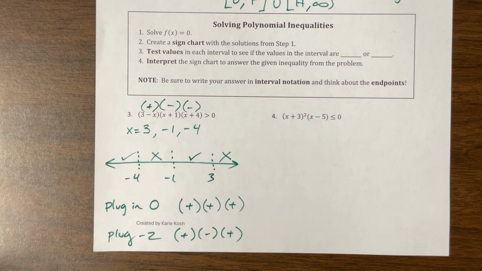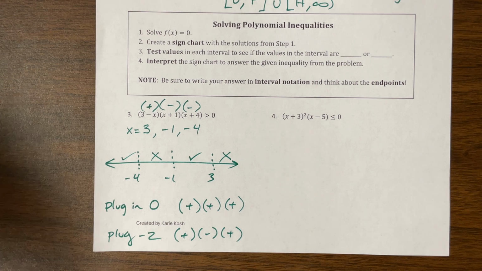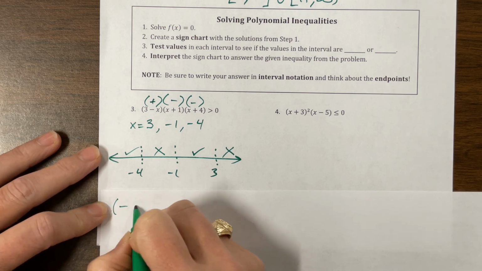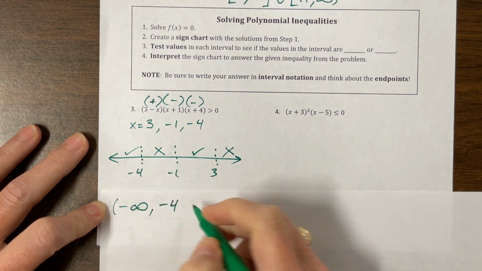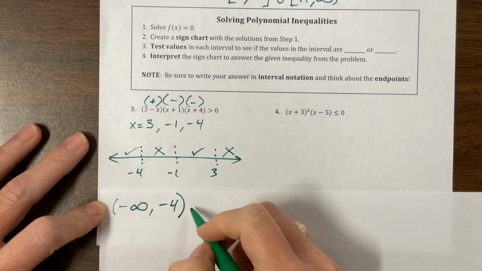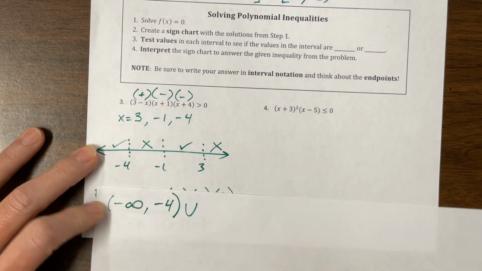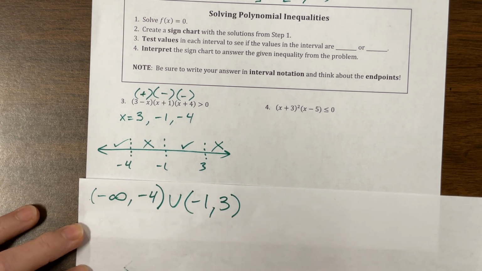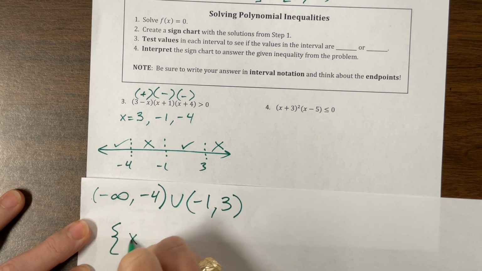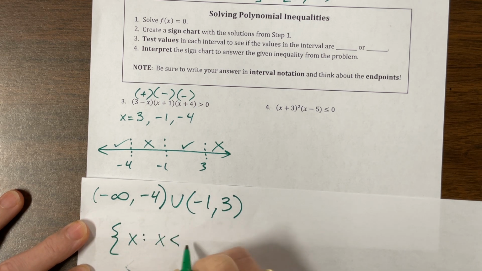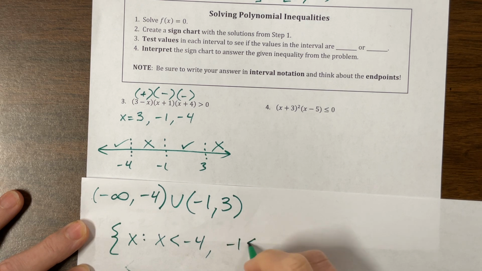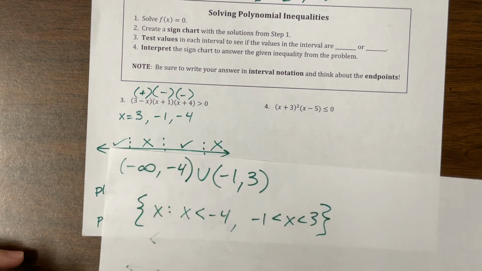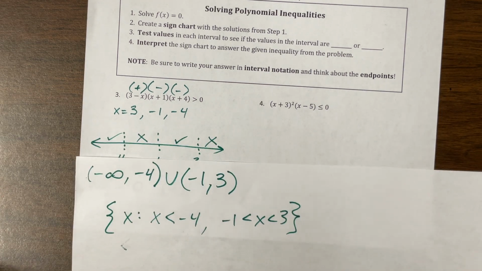Okay, so our final answer, which I did not save myself room to write. Here we go. My final answer would be from -infinity to -4. The dotted line reminds me to use a soft bracket. Don't want this interval. Then we're going to pick it up again. These remind me, soft brackets, -1 to 3. Now, if you were so inspired to write this in set notation, the set of x such that x is less than -4, or -1 is less than x is less than 3, would be one way to write that. But it was less important there because there wasn't a particular spot it was equal to.